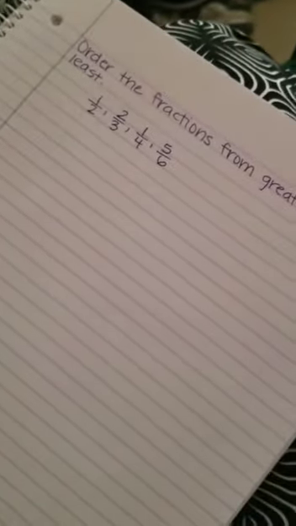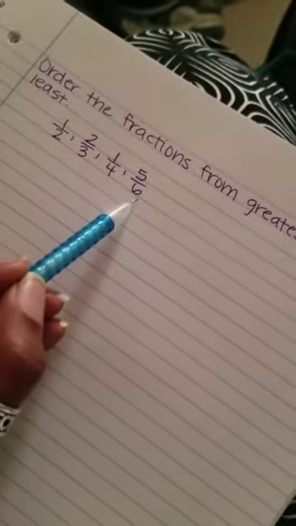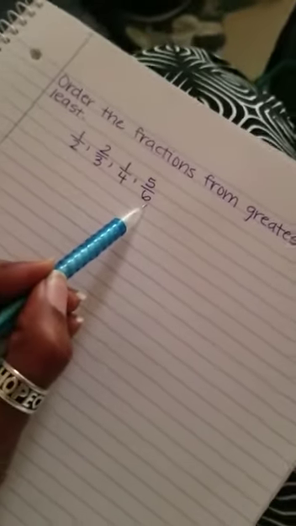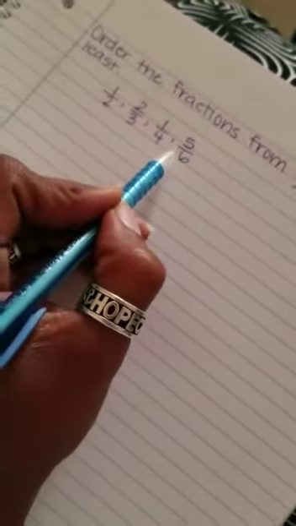Many students in all classes had a really hard time with this question on the starter today. So in order to order fractions, you have to have common denominators. So you have to have an LCD. So we start by choosing the greatest denominator, which in this case is 6. And then we write our other denominators on the side. So 2, 3, and 4.